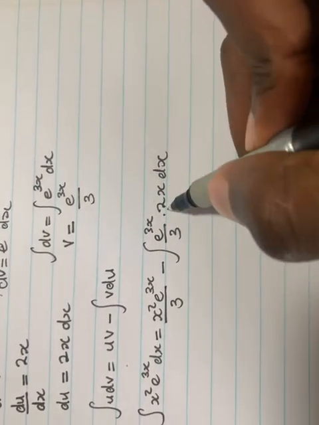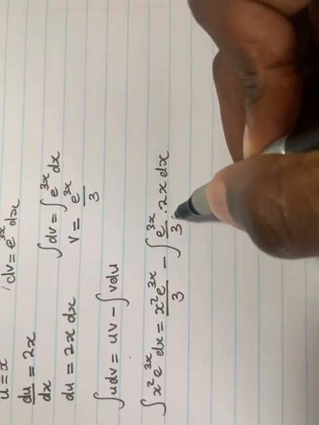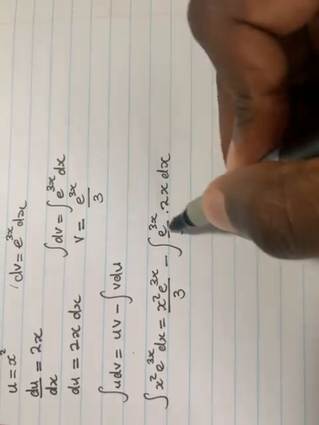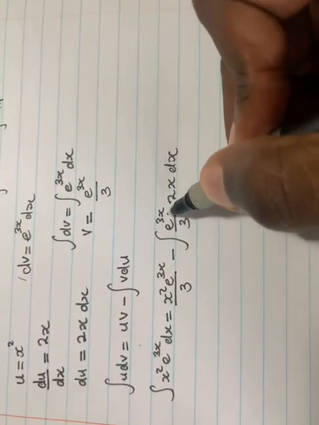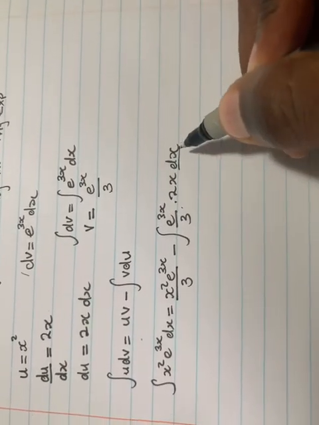All right, so now we need to simplify here, and we can see that there is a 2 over 3, which is a constant. Whenever you have a constant, you just take it out, and you are left with everything attached to x, so that you integrate with respect to x.